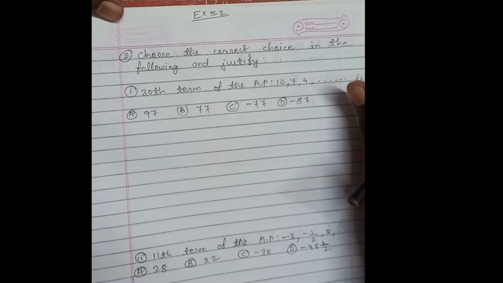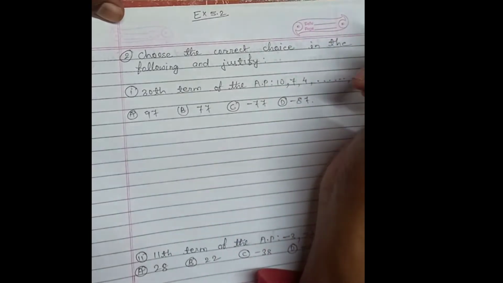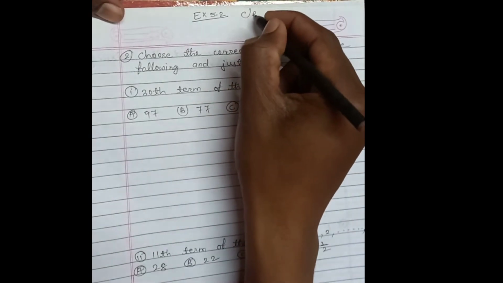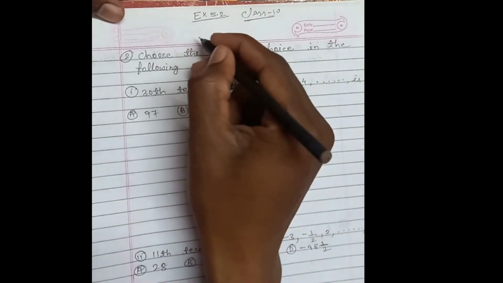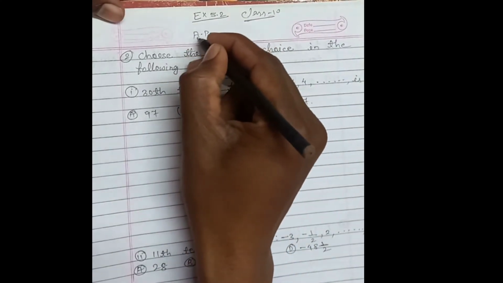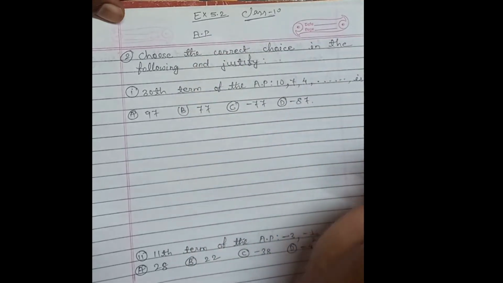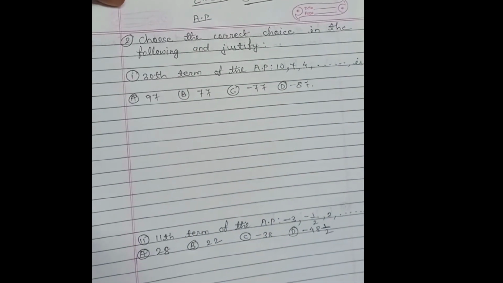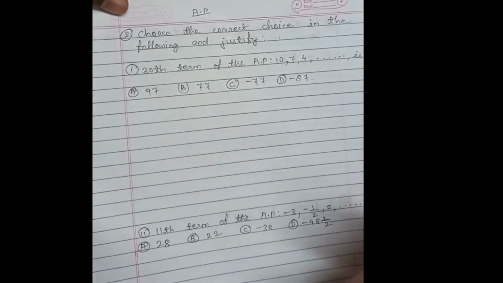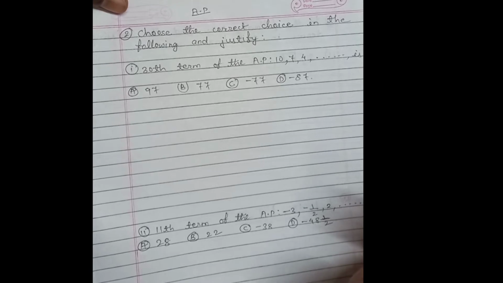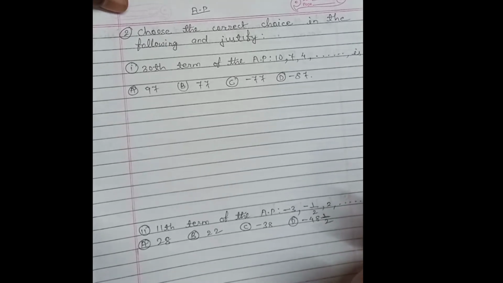So today we will discuss chapter 5 of our class 10 mathematics, that is AP, that means arithmetic progression. Our question is here: choose the correct choice in the following and justify. That means we have to choose the correct option and also verify that our answer is correct.